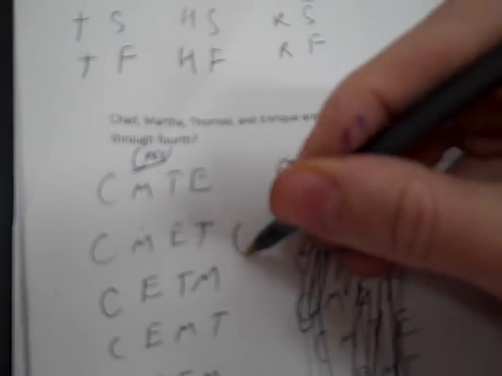Maybe Chad's 1st, Enrique, Thomas, Martha. Chad, Enrique, Martha, Thomas. Chad, Thomas, Enrique, Martha. So that's 6 orders just there with Chad winning. Now, if Martha wins, there'd also be 6, Enrique 6, Thomas 6. I don't need to write those out. But 6 plus 6 is 12, plus 6, and that's 24.